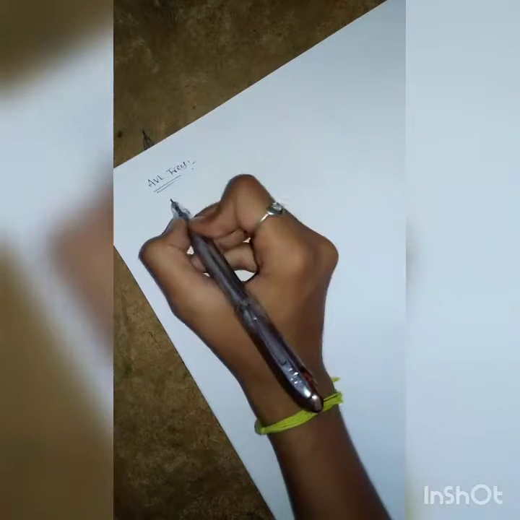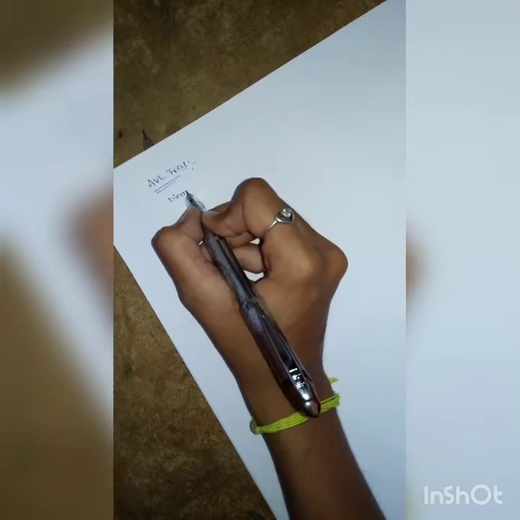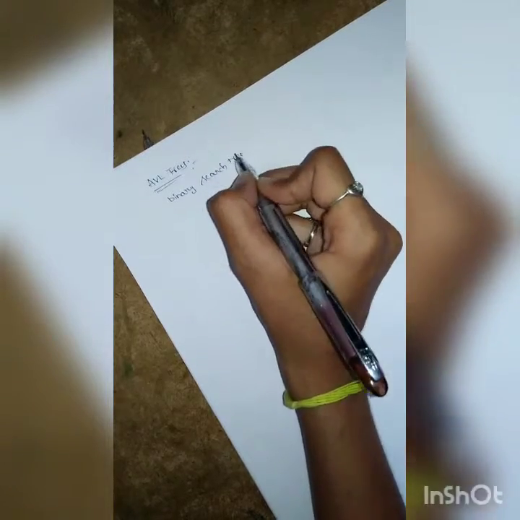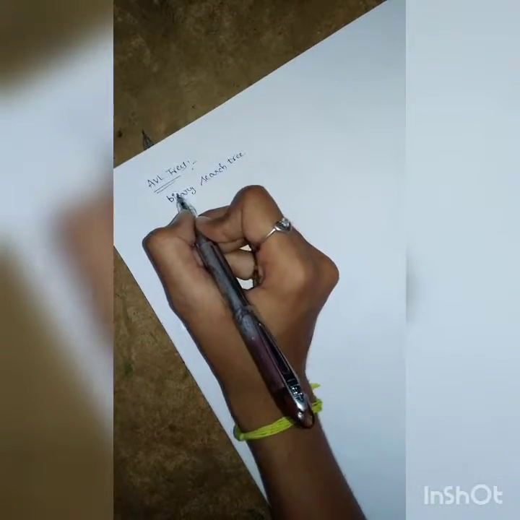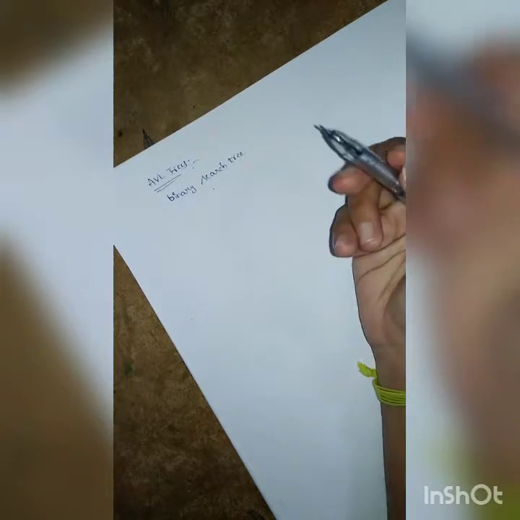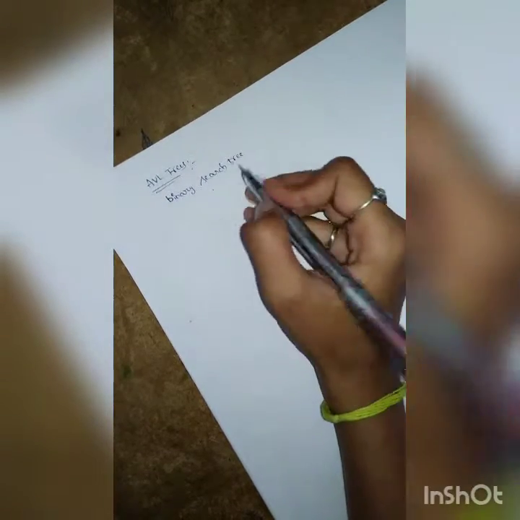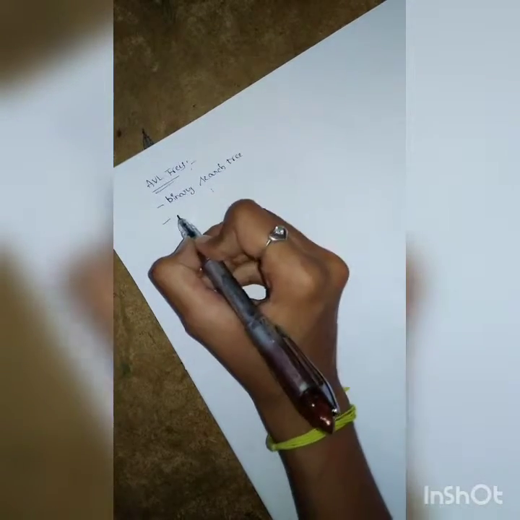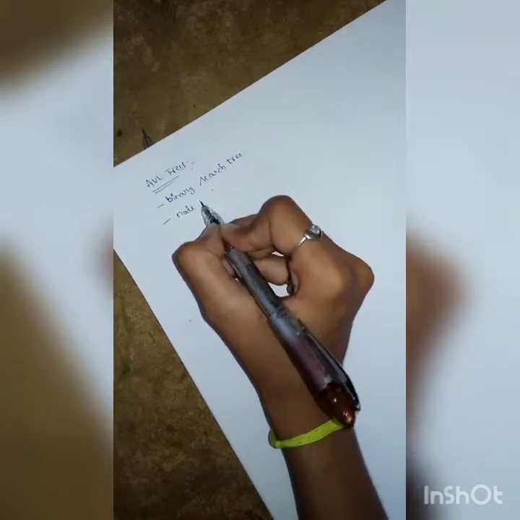AVL tree is also a binary search tree. That is, it follows the same rules as a binary search tree follows. That is, the left subtree must be less than the root node and the right subtree must be greater than the root node. But in AVL trees, each and every node must be balanced.